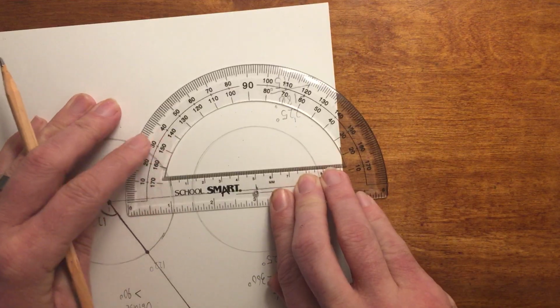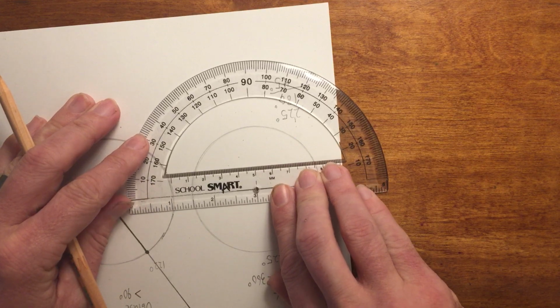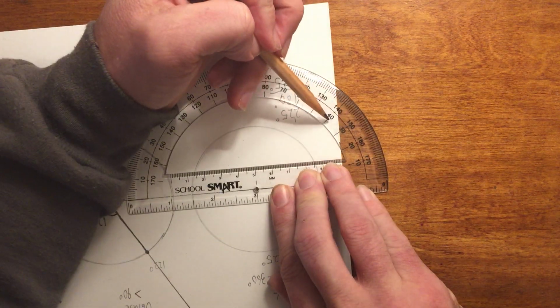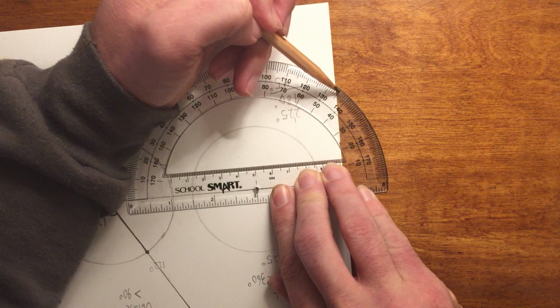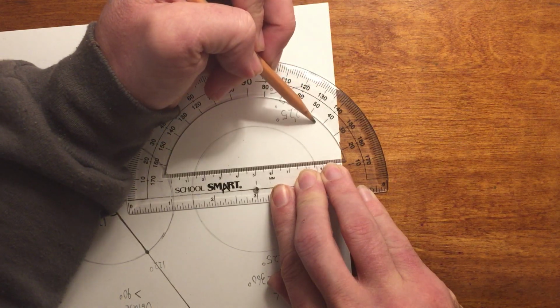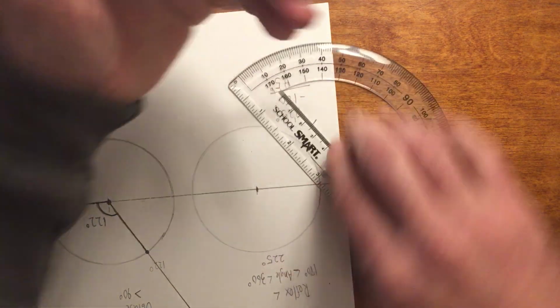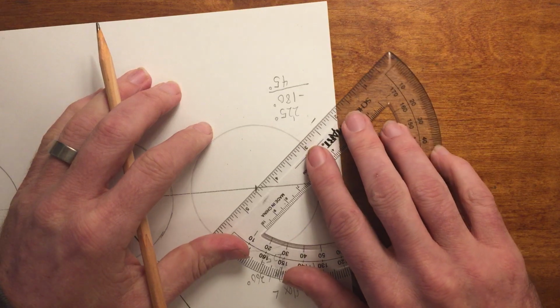Can we see it? 45 is right up here, because I had 40. 1, 2, 3, 4, 45. I'm going to try to hit that right in the center. Now watch what happens when I make this guy.